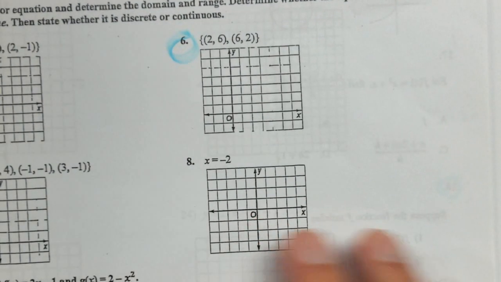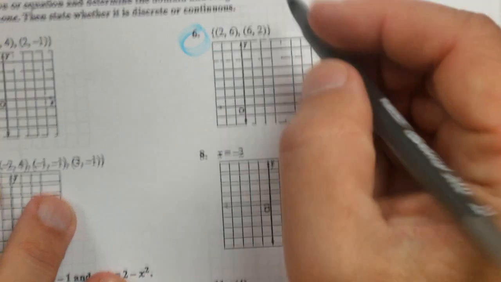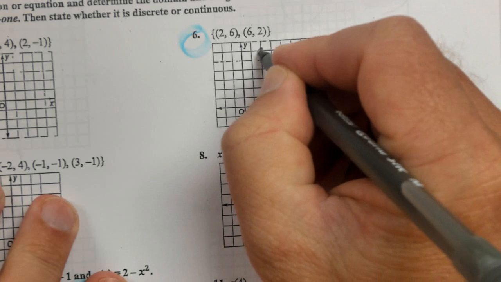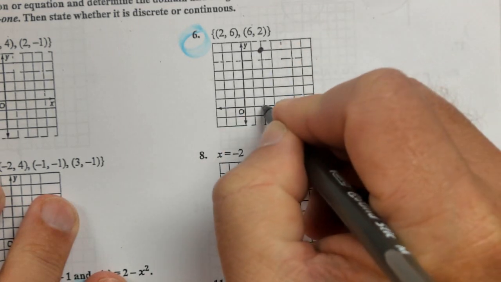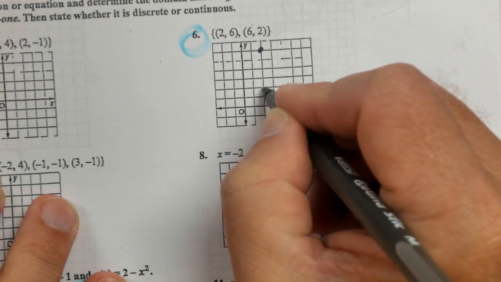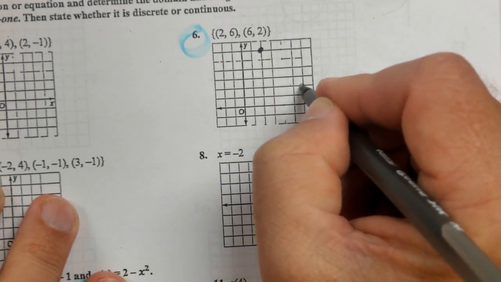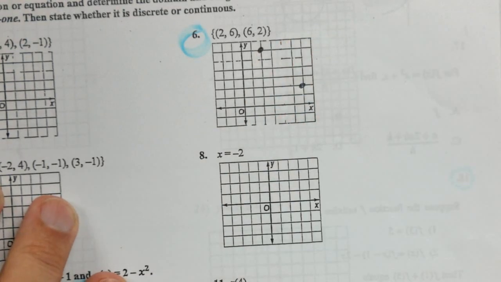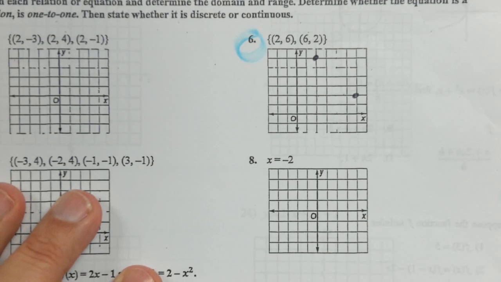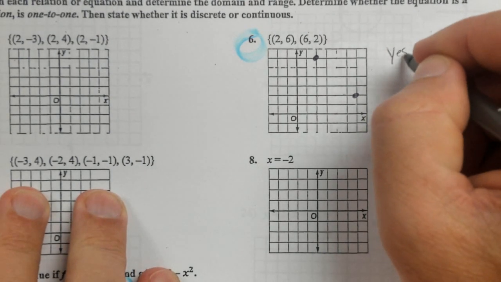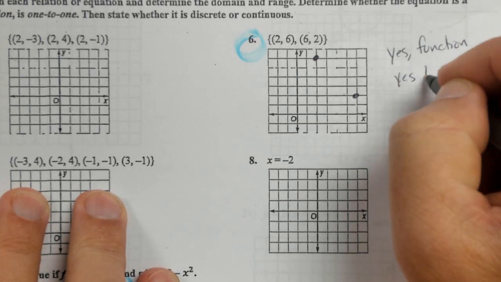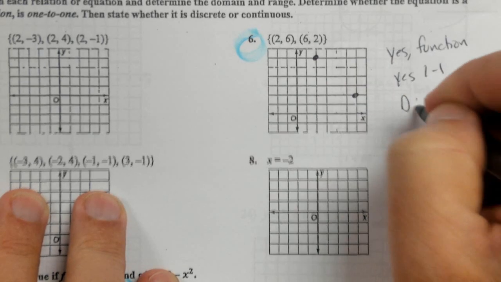Number 6. Graph each relation or equation. Okay, I can do this. The points are (2, 6) and (6, 2). I think that went to 6. 1, 2, 3, 4, 5, 6. Okay, determine if it's a function. Is that a function? Yep. Is it 1 to 1? Also yes. Oh, I need to list the domain and the range.